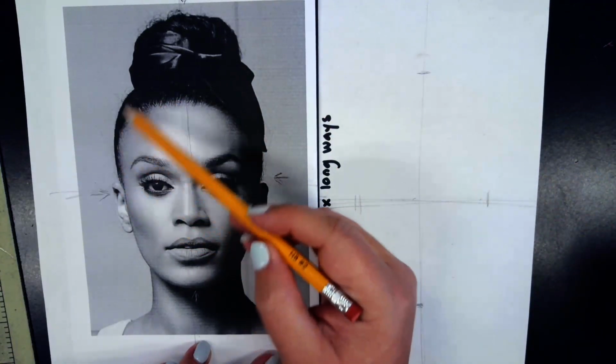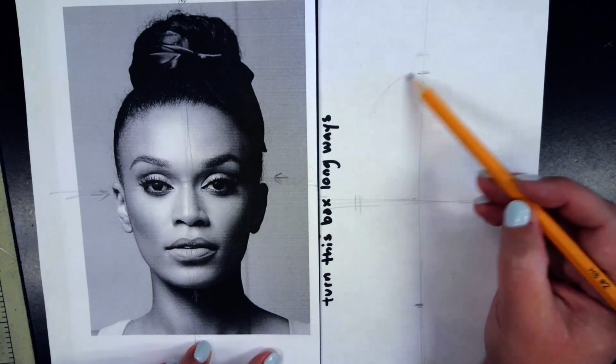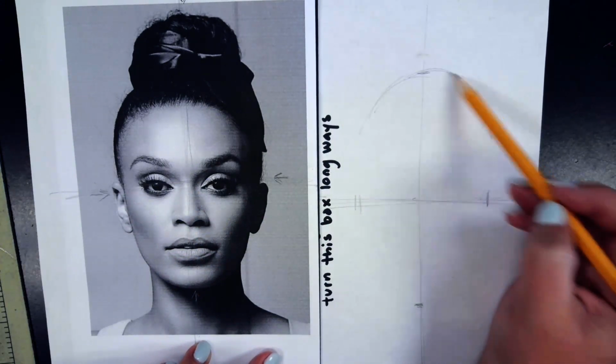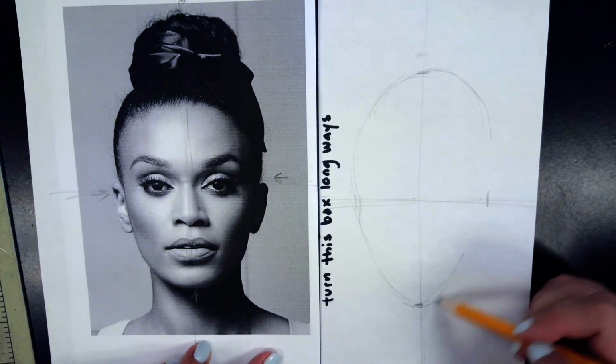With what's left, I can look at the shape of her face. Her face is wider at the top and narrower at the bottom, so we've got that upside down egg shape. So we widen it at the top, and then pull it down and narrow it at the bottom.